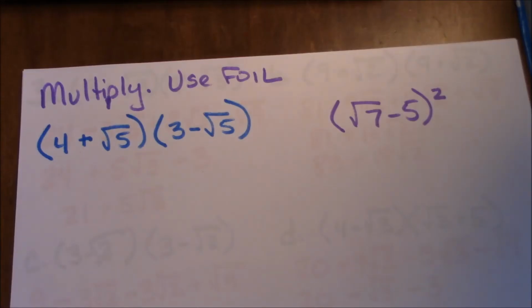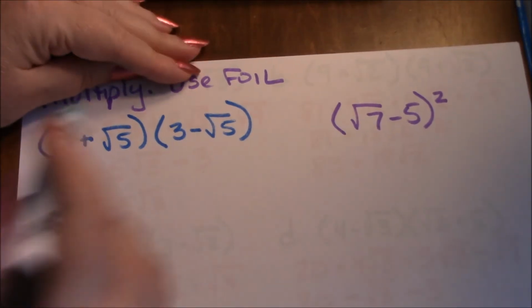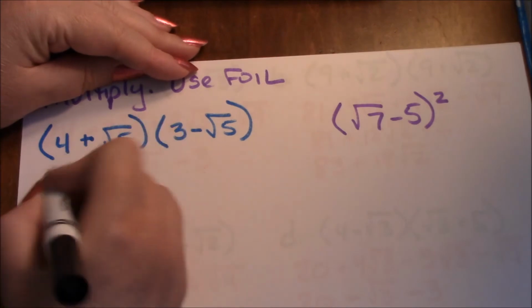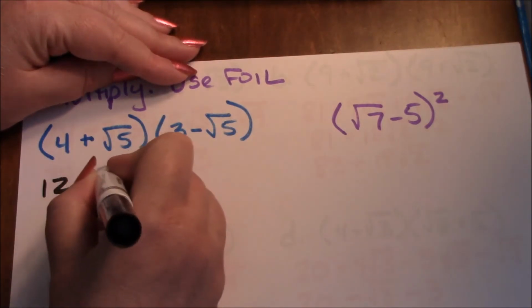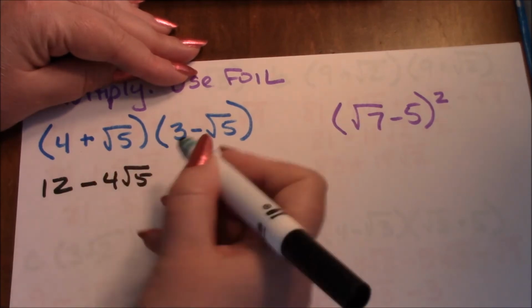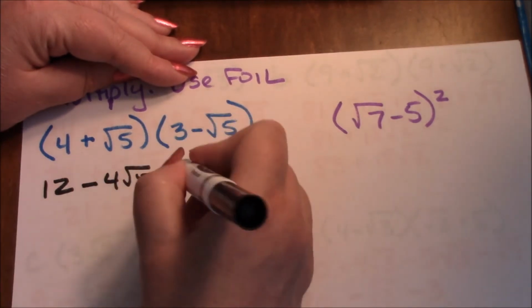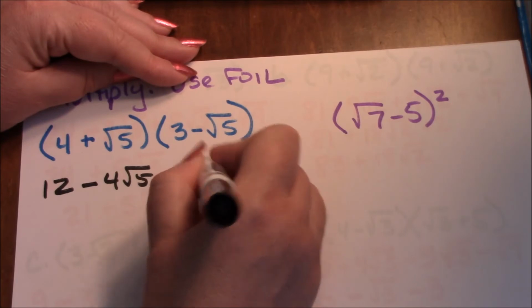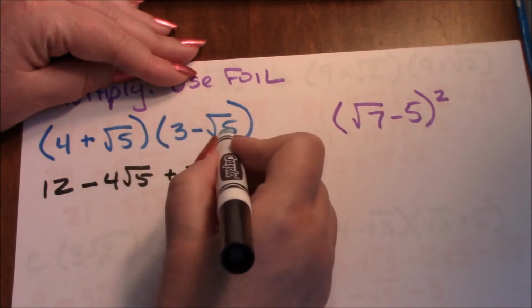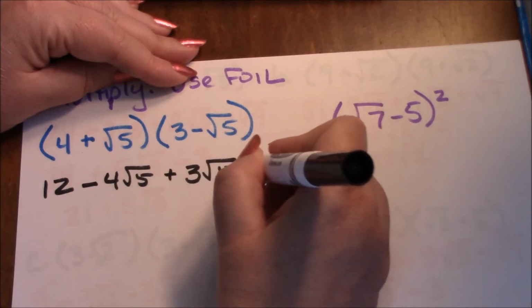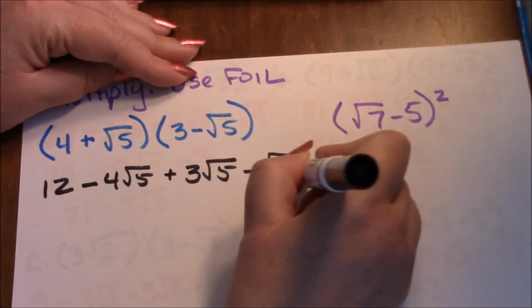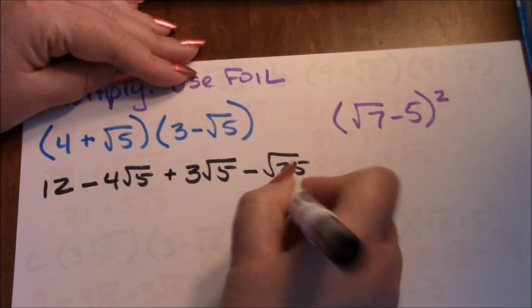We could also have two factors where we have to multiply and use FOIL. So here, 4 times 3 is 12. 4 times negative root 5 is negative 4 root 5. Root 5 times 3 is positive 3 root 5. And root 5 times negative root 5 is negative root 25. So this becomes negative 5.